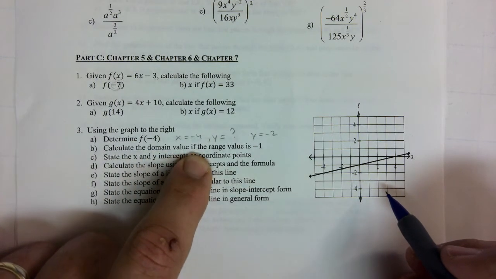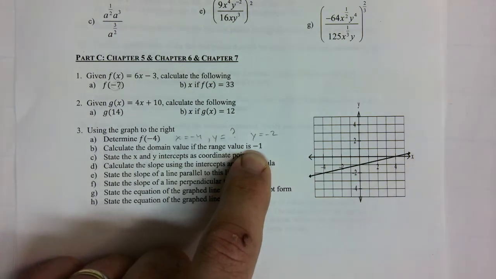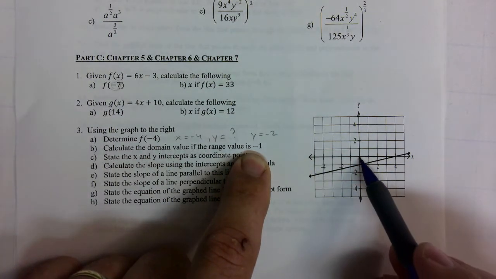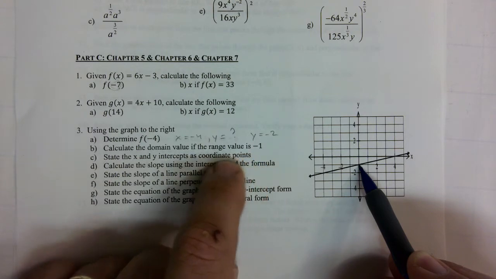Calculate the domain value if the range is -1. X is your domain, y is your range. So they're basically saying when y is equal to -1, what is the x? And it's 0 here, right?